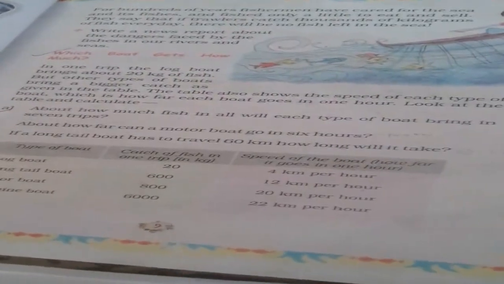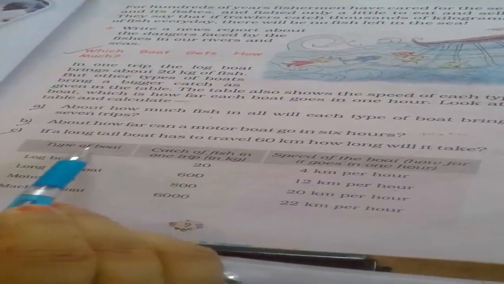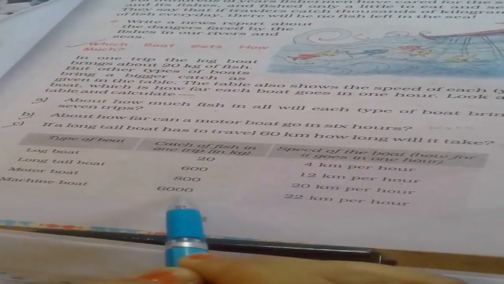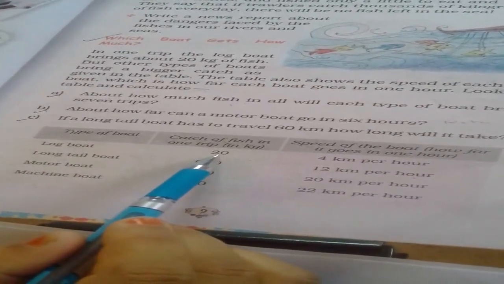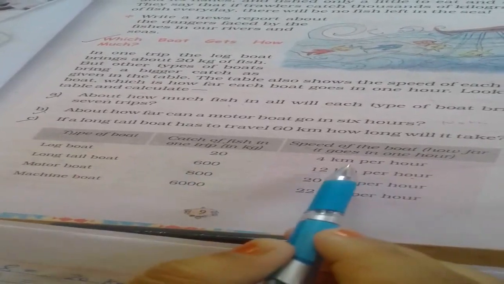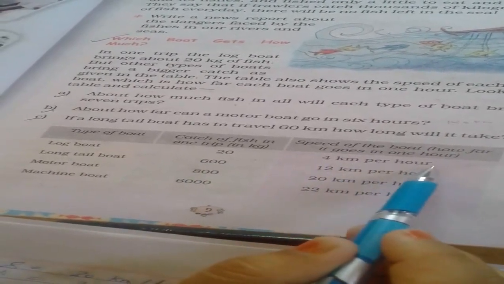Now next is which boat gets how much. Here you are given a table: type of boat, catch of fish in one trip in kgs, and speed of the boat. Like the log boat, it can catch 20 kg of fish in one trip, and the speed of the log boat is 4 km per hour.